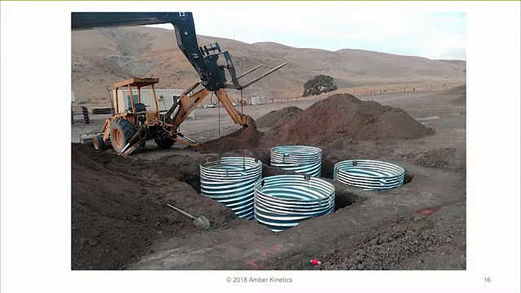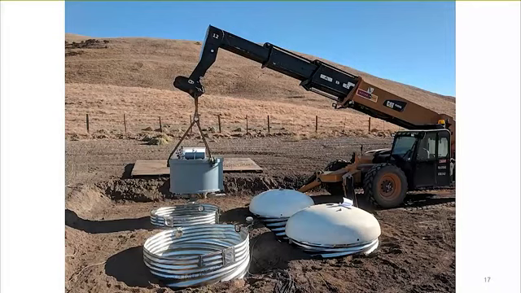So here's the next picture. A flywheel being lowered into the can. Two of the covers are already installed in this 4-unit array.